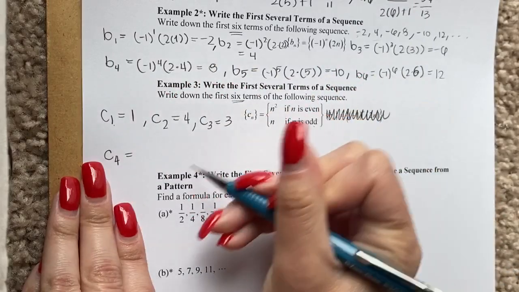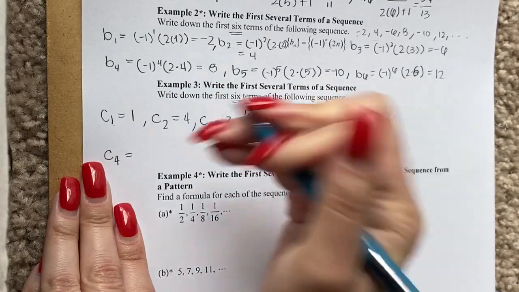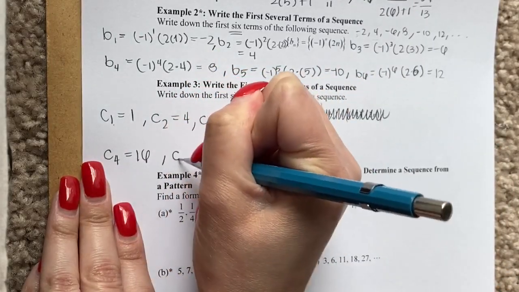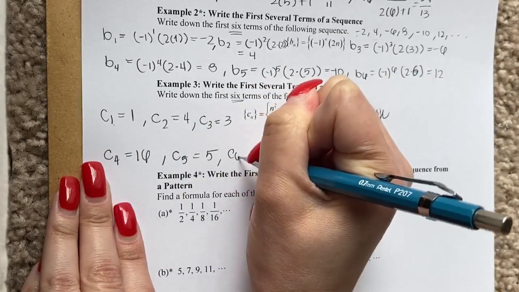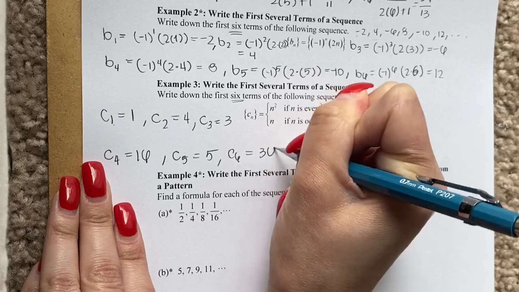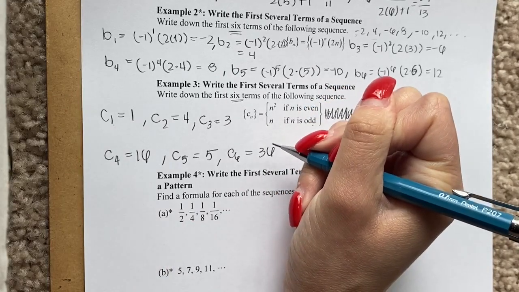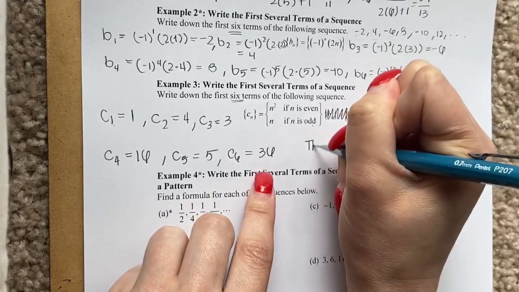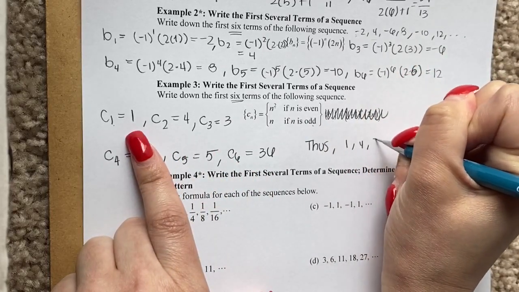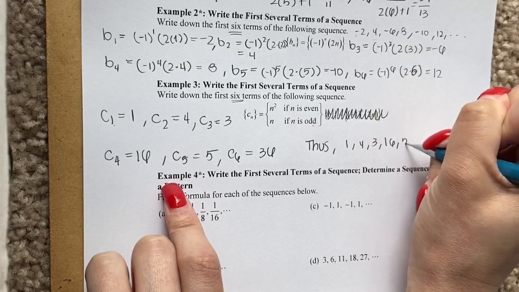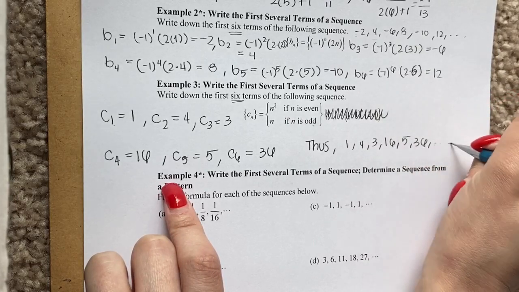C4 is going to be what? Even, so 4 times 4 is 16. C5 is going to be equal to 5 because it's odd, and C6 is going to be equal to 36. So if you want to write the first 6 terms, these are going to be 1, 4, 3, 16, 5, 36, and so on.